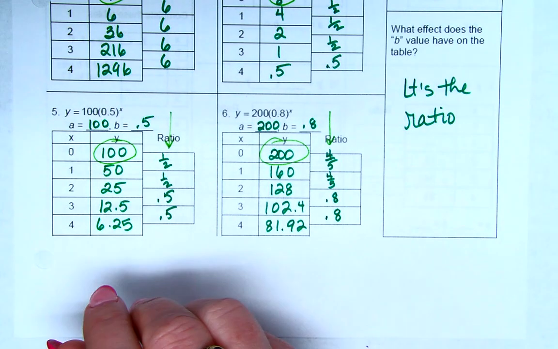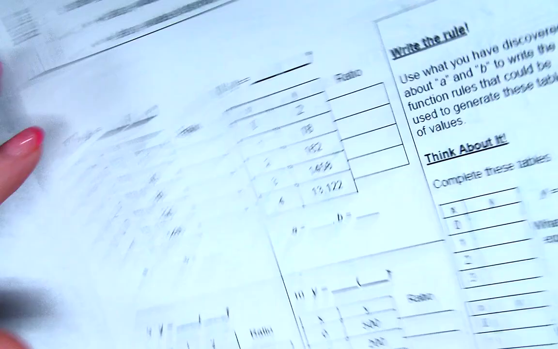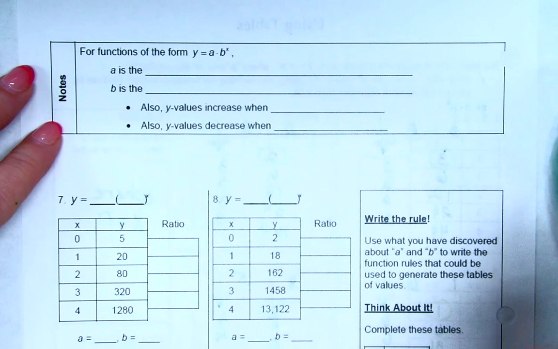You okay so far? Yeah. Okay. Then let's get some vocabulary in here.